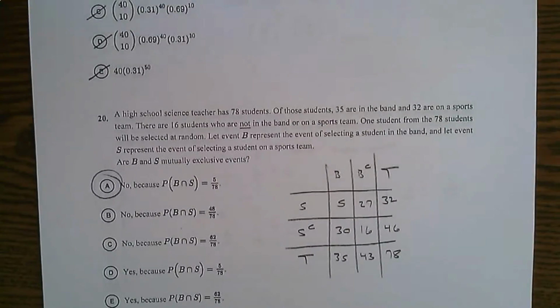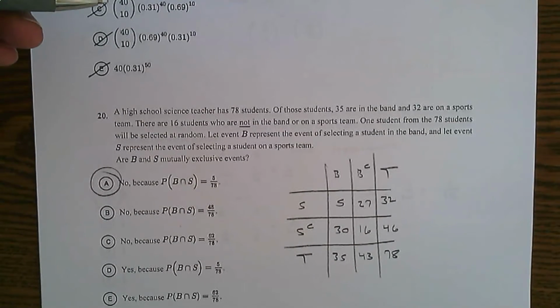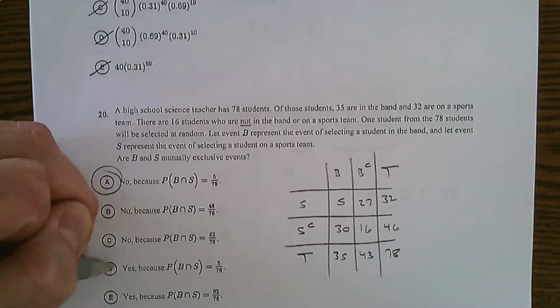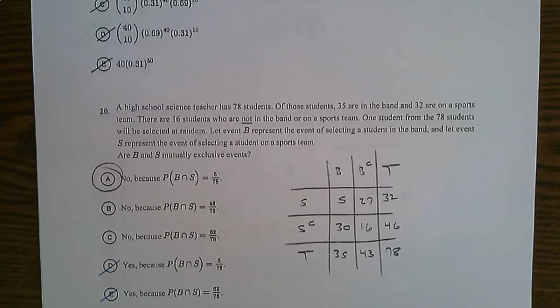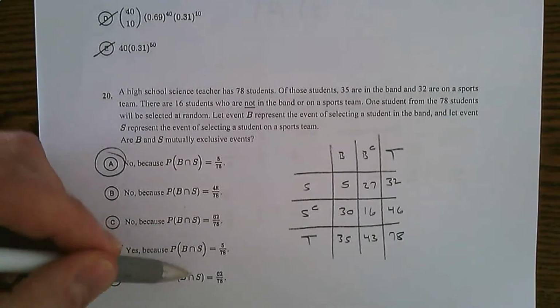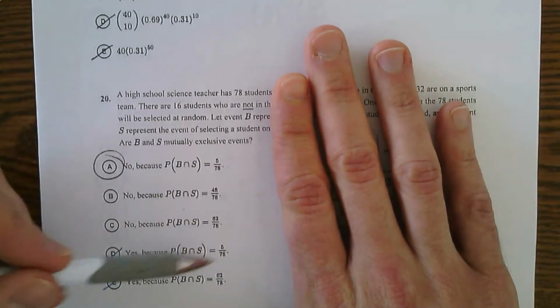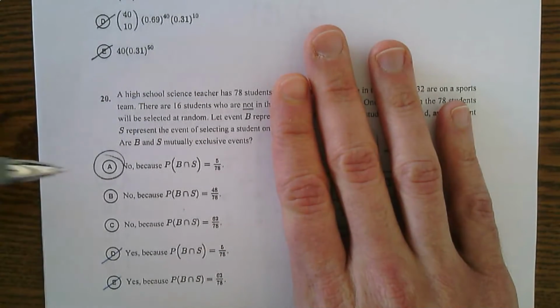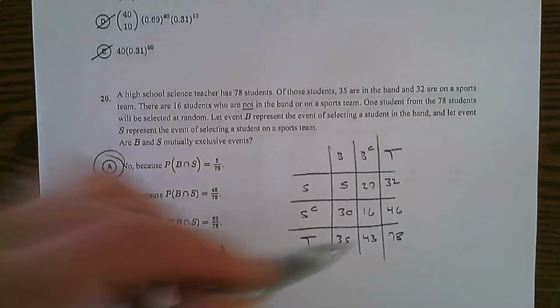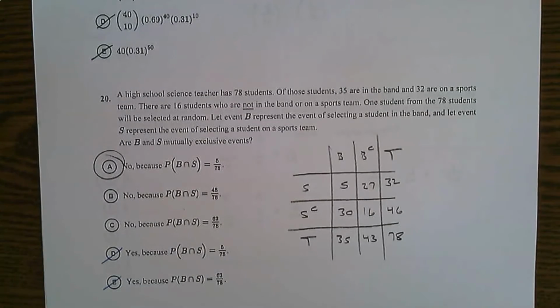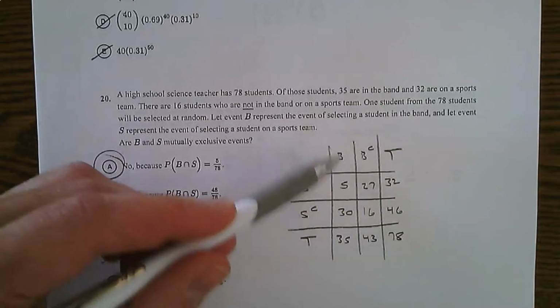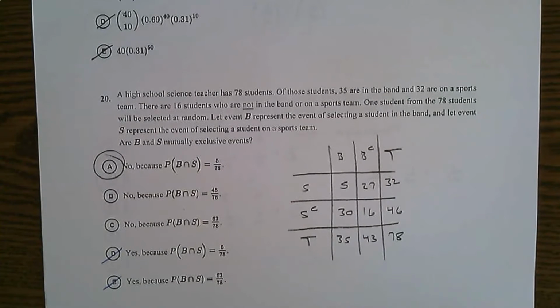Okay, question 20. Are B and S mutually exclusive? Okay, part D and E have to be gone right away, because if you have mutually exclusive events, the probability of them both happening at the same time is 0, so that would be out. If I was just strictly guessing, I see 5 twice, I see 62 twice, I'm probably not guessing B, I'd probably guess A or C. I set up a two-way table that helped me understand this a little bit, and that led me to see that there's a 5 out of 78 chance that they are in band and on a sports team.